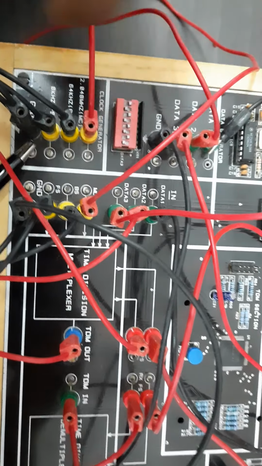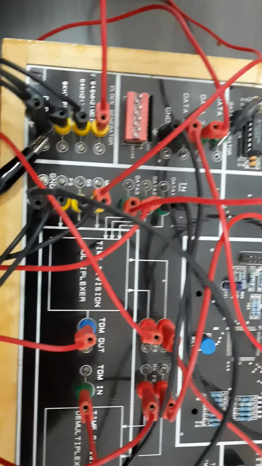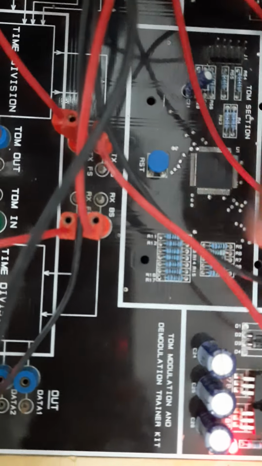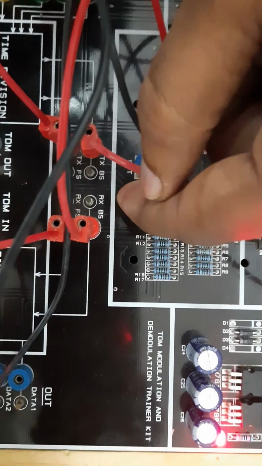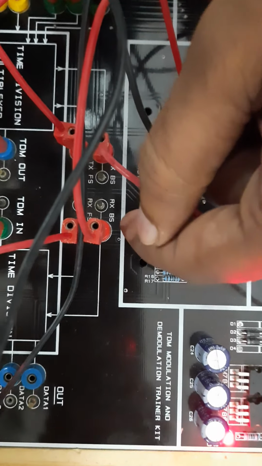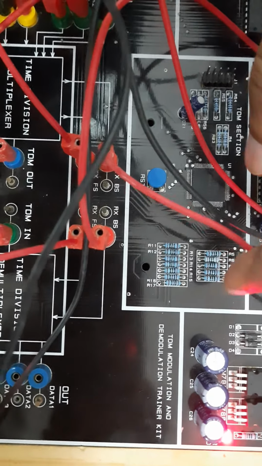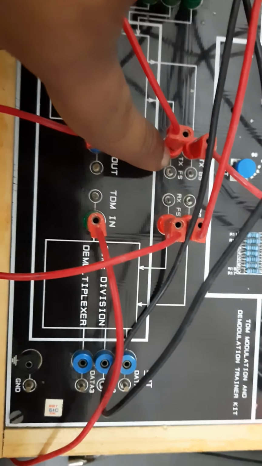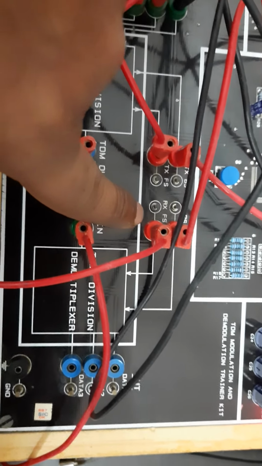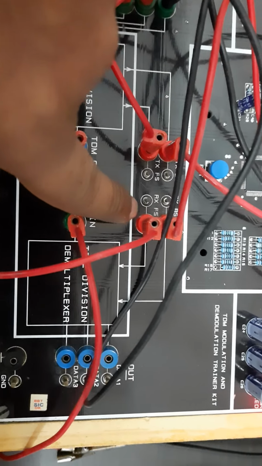All has to be grounded commonly, right? So the next part is the transmitter part and receiver part. You can observe here the transmitter and receiver. TXBS means transmitter bit synchronization, RXBS means receiver bit synchronization. One more is the transmitter FS, that is transmitter frequency synchronization. This is a receiver synchronization, right?